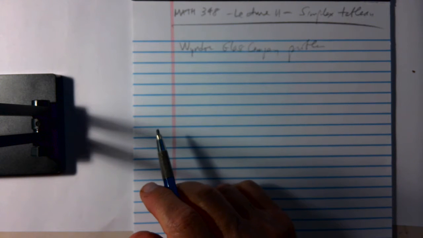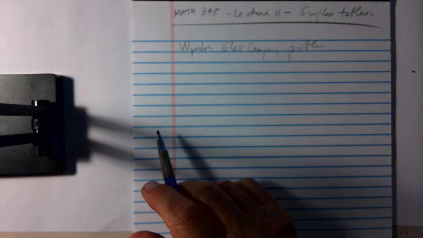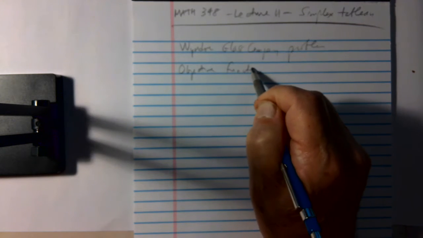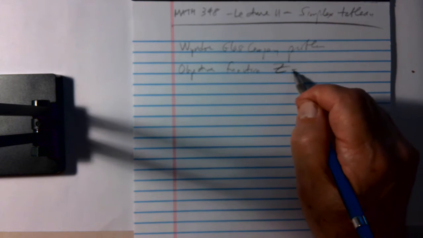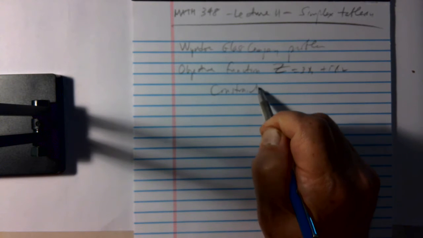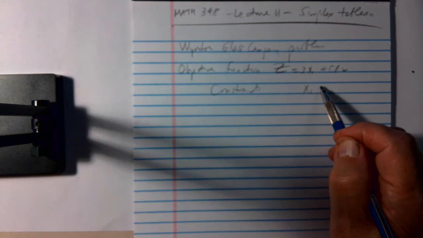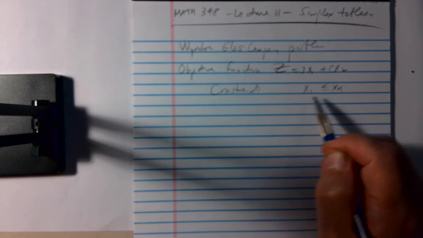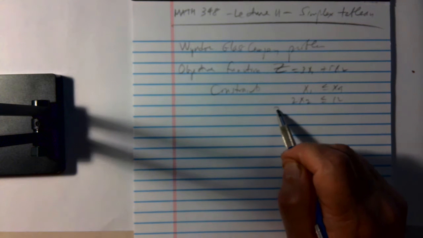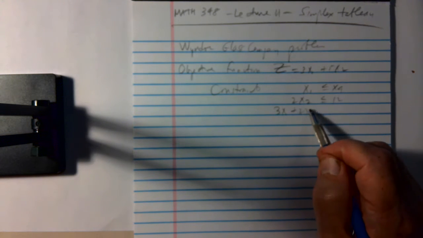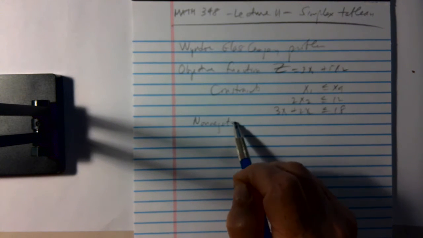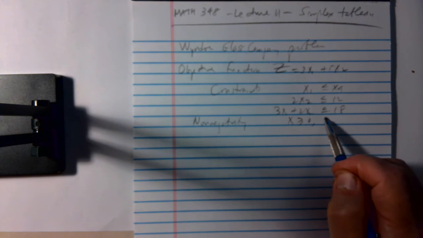So in this problem, we have the objective function z equal to 3x1 plus 5x2, and we have the constraints x1 less than or equal to 4, 2x2 less than or equal to 12, and 3x1 plus 2x2 less than or equal to 18, together with the non-negativity constraints. The decision variables x1 and x2 are both non-negative.